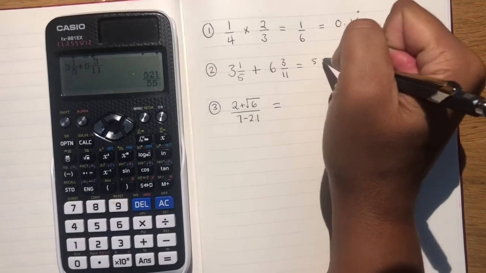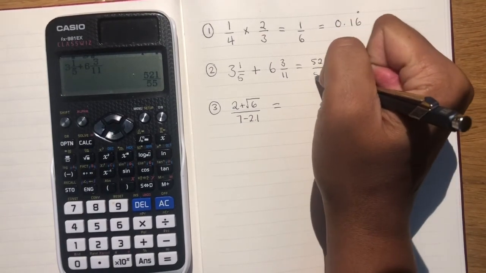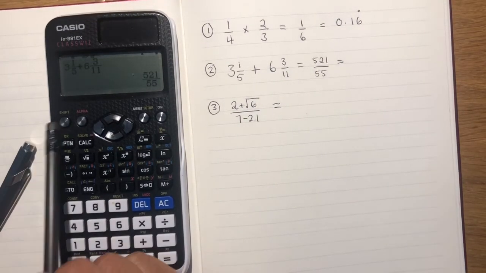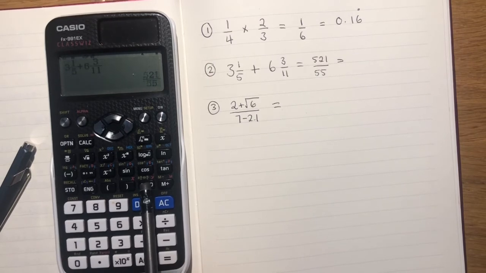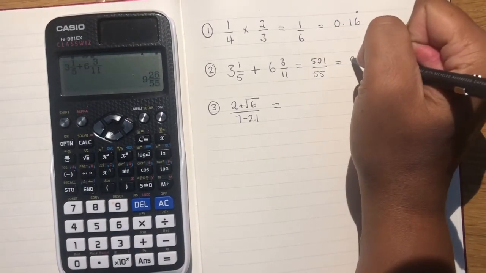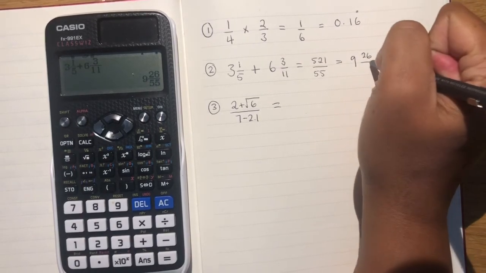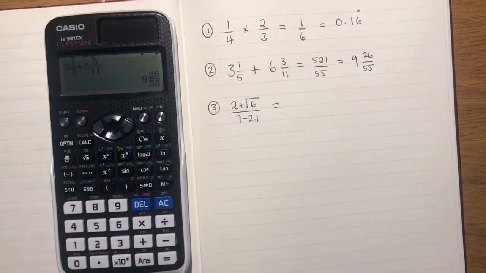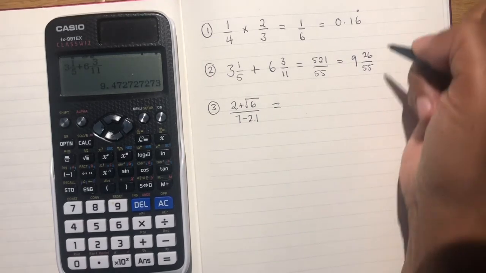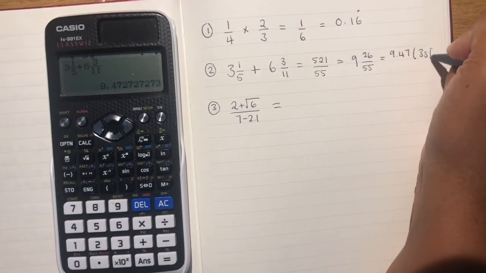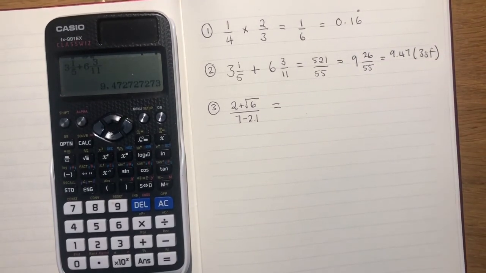So the calculator tells me that this is 521/55. If I want that as a mixed number, I can press shift, answer to decimal, and that converts the answer to a mixed number, 9 and 26/55. And again, if I want to see a decimal approximation, then I just press surd to decimal, and that gives me an answer of 9.47 to 3 significant figures. I won't go into why that's 3 significant figures just now.